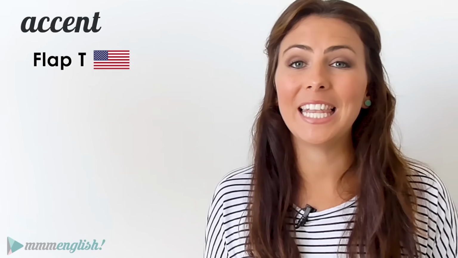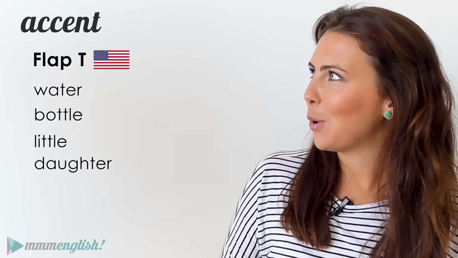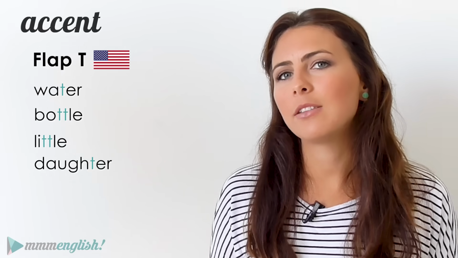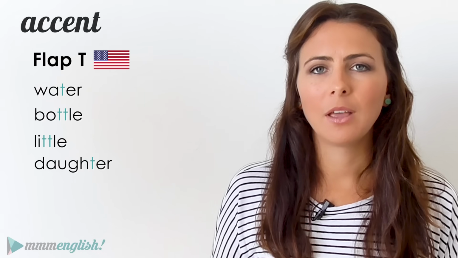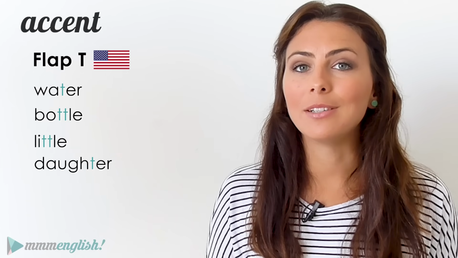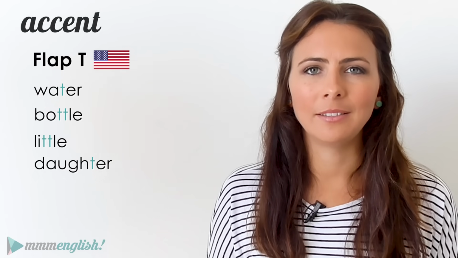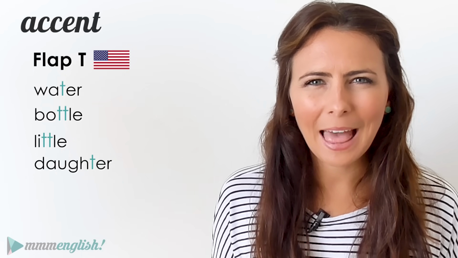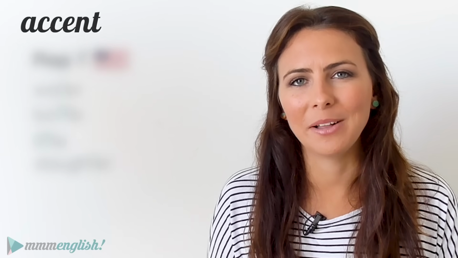Americans tend to pronounce a flap T when the letter T is between two vowel sounds, like in these words. The flap T is a flatter sound that actually sounds more like a D. Water. Bottle. Little. Daughter. Hear that flap T sound? It's also very common in my Australian accent as well.